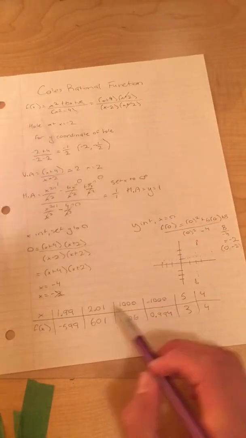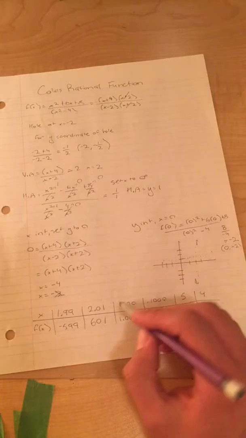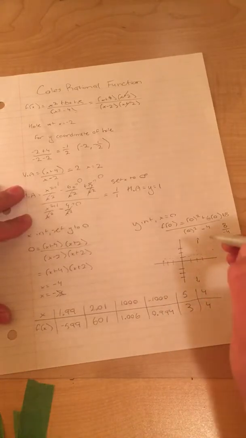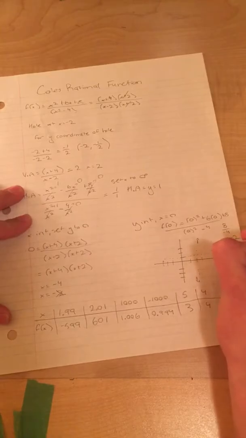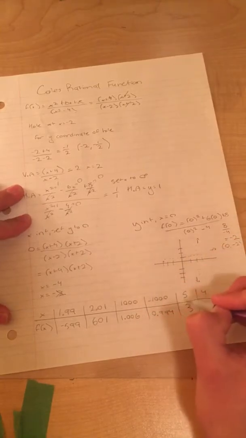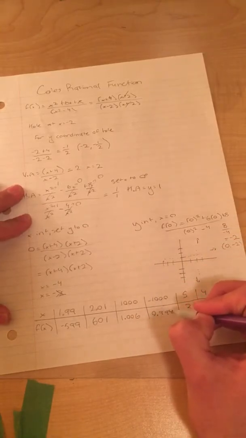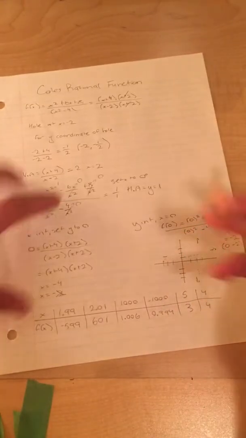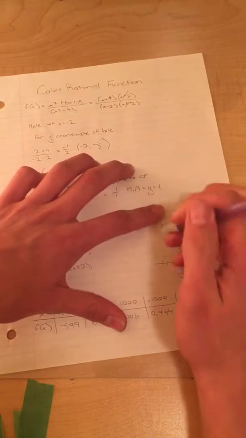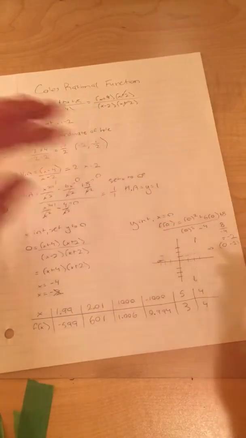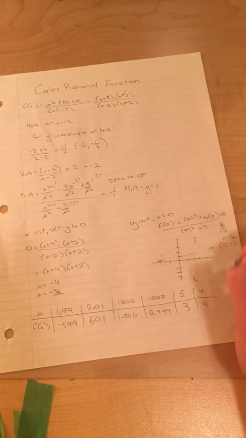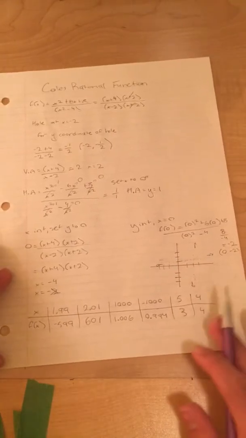Next, I'm going to choose really big x values: x equals 1,000 and x equals negative 1,000. At x equals 1,000, y is going to be 1.006, and at negative 1,000 it's going to be 0.994. Sorry, wrong side there, my bad, guys. Just below the asymptote there. Then I chose some additional points: 5, which is at 3 for y, and 4, which is at 4 for y.